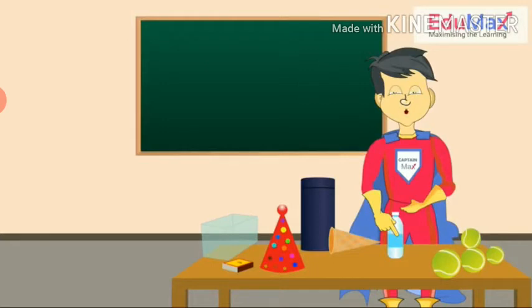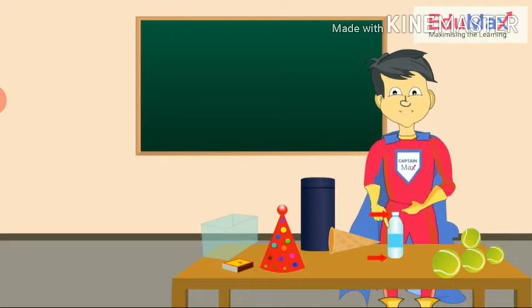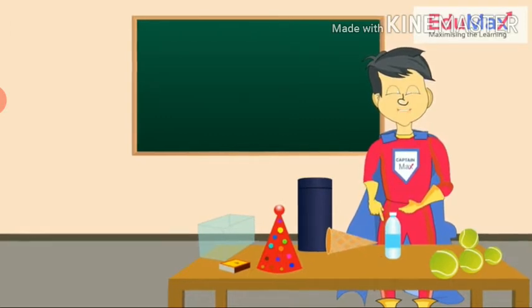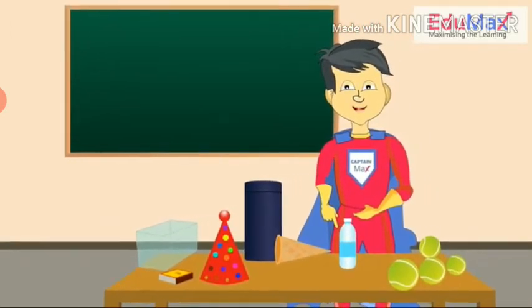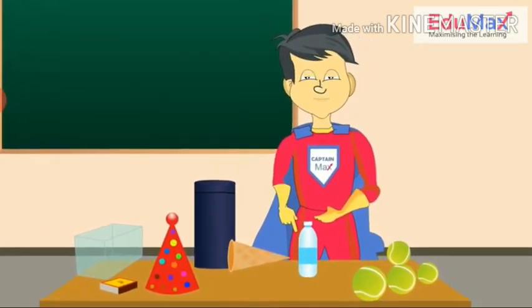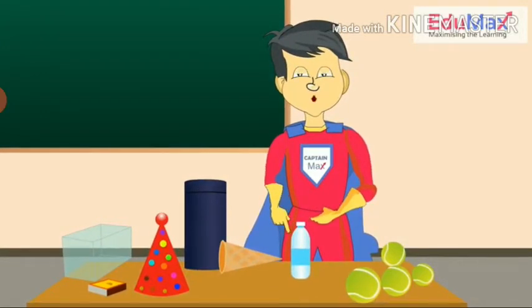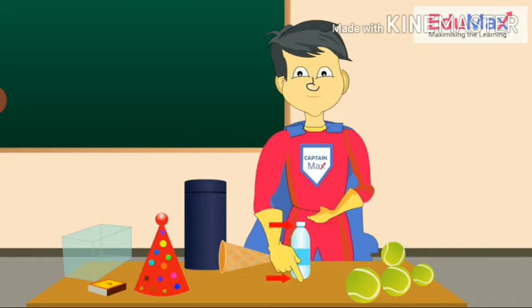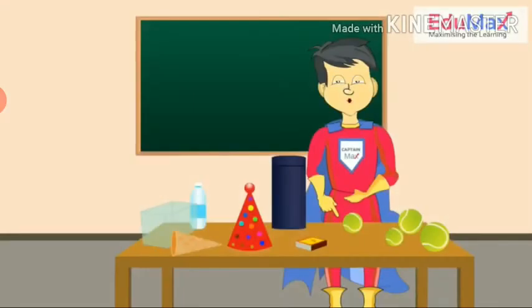You can see. Now here you can see a bottle. The bottle has a cylinder shape. It has a top surface and a bottom flat surface. So these two surfaces are two edges of this cylinder shape. And we cannot see a corner on this bottle. So a cylinder shape doesn't have a corner. Here is the top flat surface and bottom flat surface. These are the two edges of the cylinder shape.